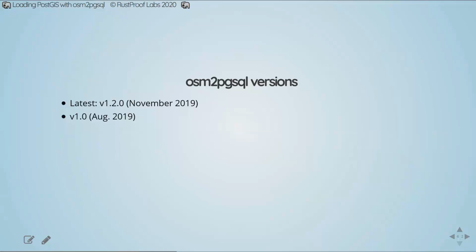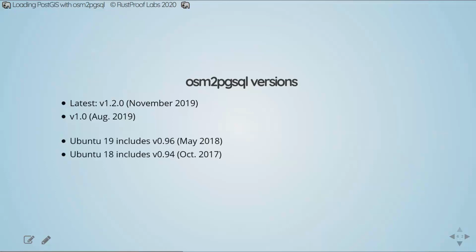osm2pgsql, on the other hand, is a little less straightforward. There's been a lot of activity in the past few months on this project, and that activity has produced really good results. The latest and greatest version of osm2pgsql is 1.2. I very much recommend that you use that version, or a newer version as time goes on. If you're installing the default versions packaged with your OS, you're probably getting a quite out-of-date version.